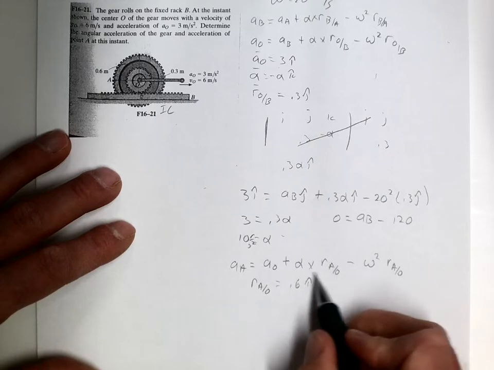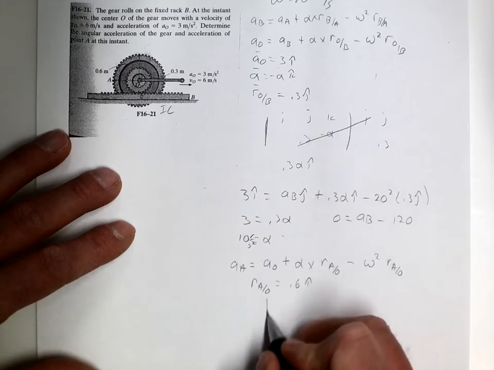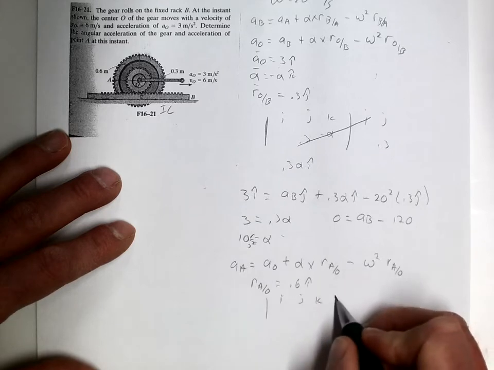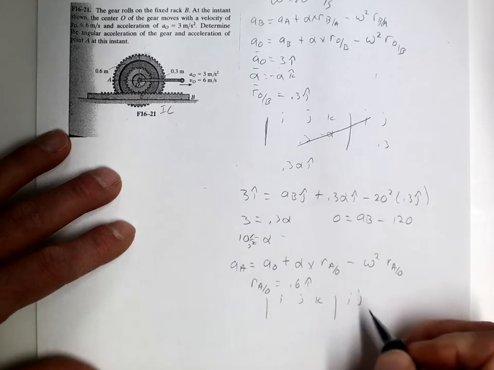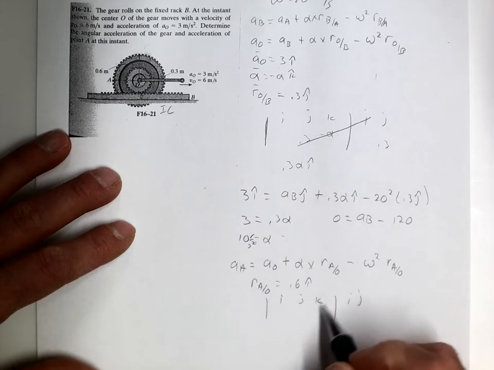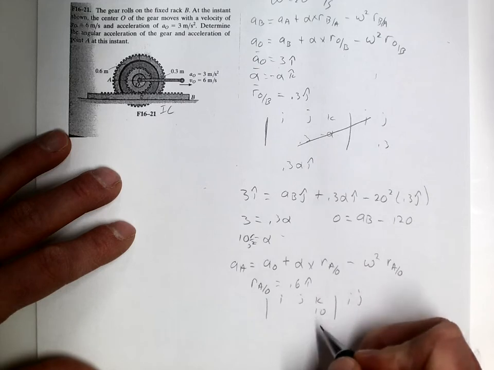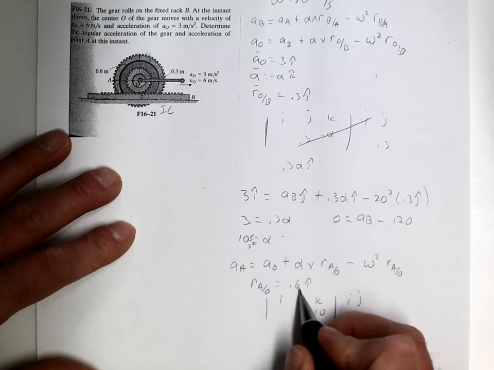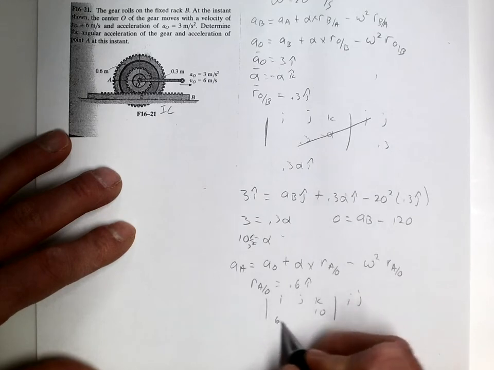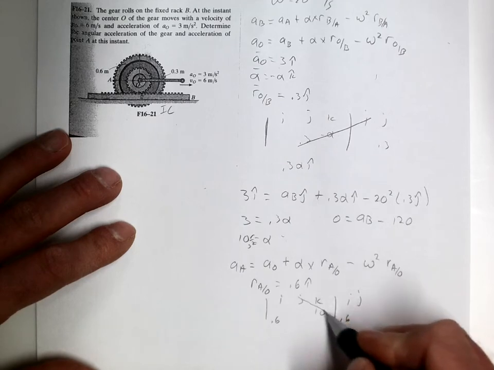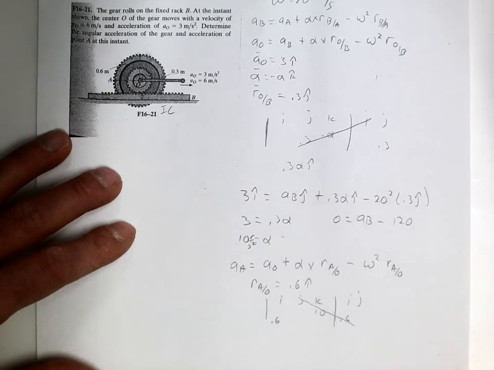So let's do the cross product here. I, J, K, and alpha is still 10. And RAO is 0.6 in the I. So the only thing that's going to be consequential there is we got 6 in the J.